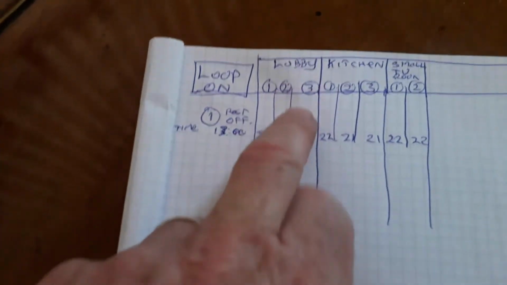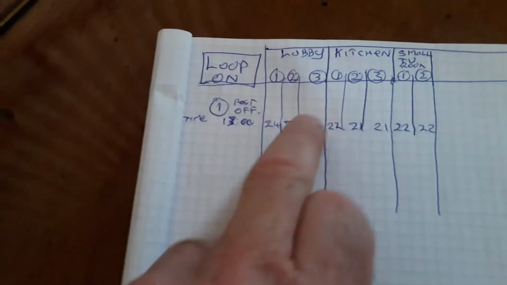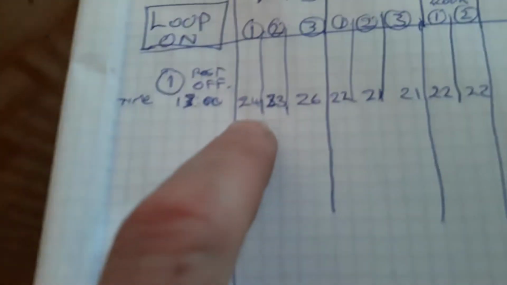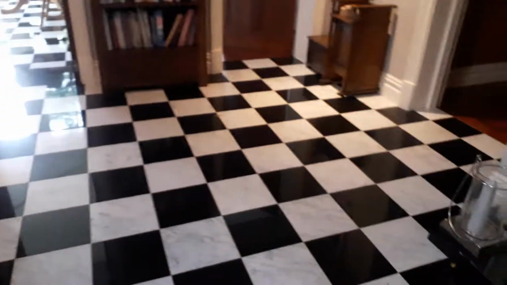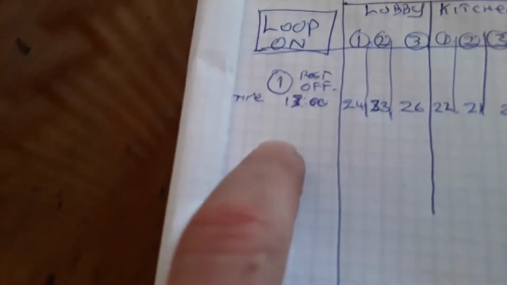We might have the lobby as in this room, and we take the measurements at points 1, 2 and 3 in the lobby, which we took as 24, 23, and 26 in one spot because it had been on earlier. After several hours with this loop 1 on, we're going to make those measurements in each room of the house, 2 or 3 measurements in each room. Then we switch on one loop, and after several hours we'll see which part of the house is heating up.